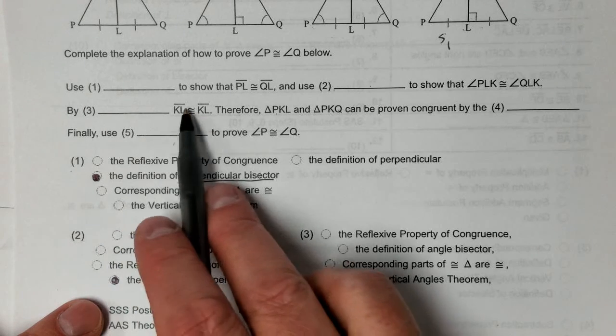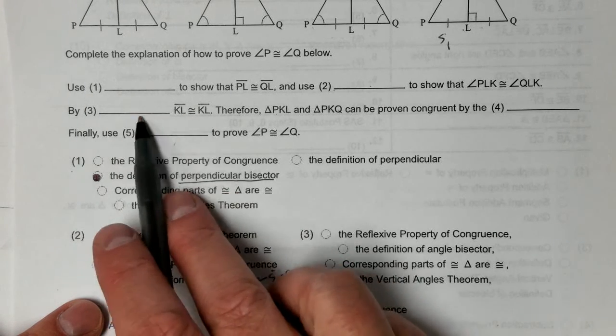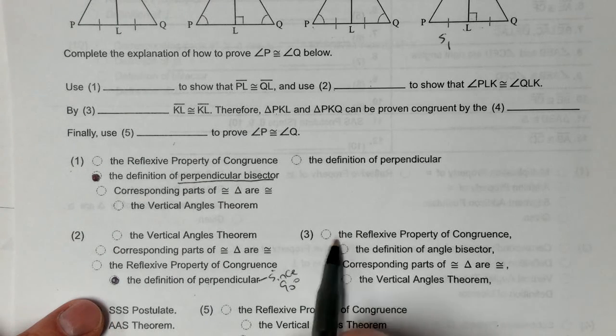Then part 3 says KL congruent to KL, which is your reflexive.